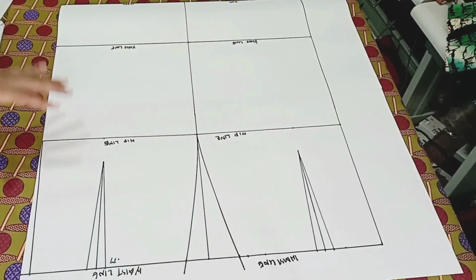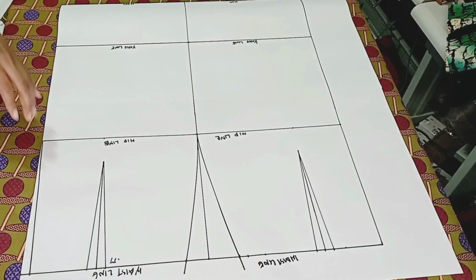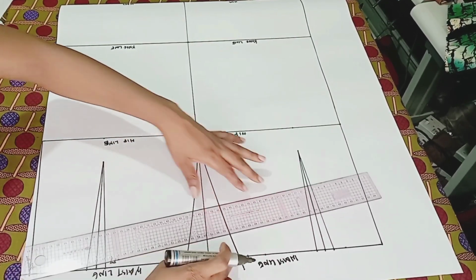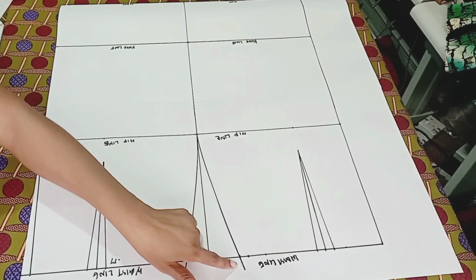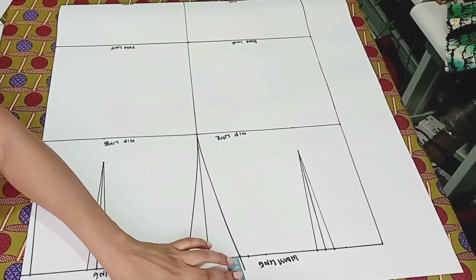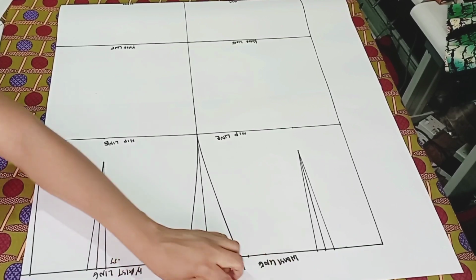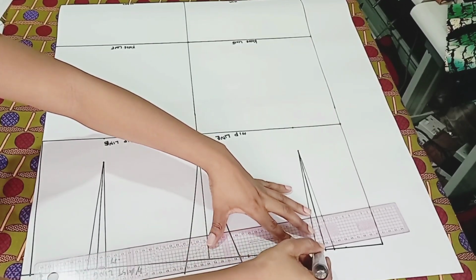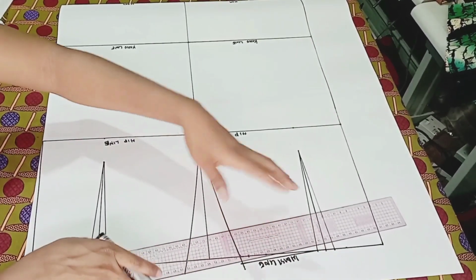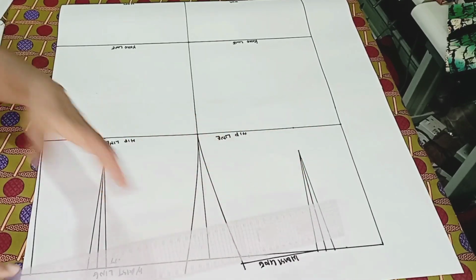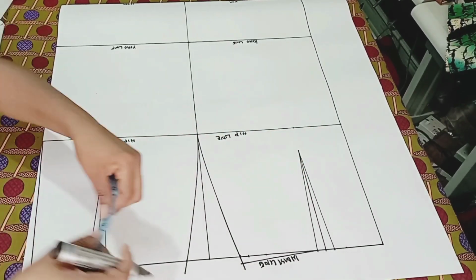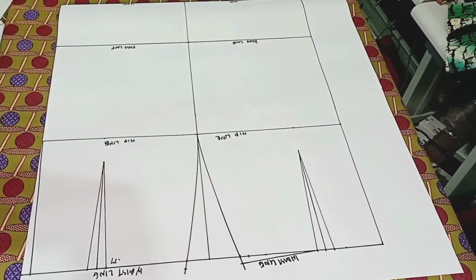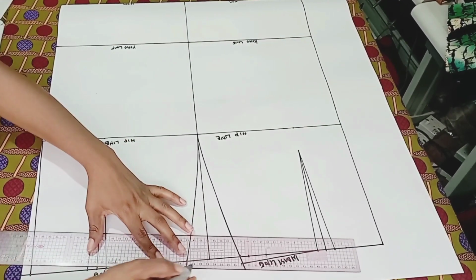All right, now that this is done, the next thing I want to do is to connect this line to this dart leg. I'm going to come up from this extended line I made here from the waist by half an inch and just connect it to this dart leg, to the first dart leg. This is optional. If you do not want to work with this, you can just skip it and just work with the basic line. But for better fitting, you can work with this. Just come up by half an inch and connect it to the first dart leg like so.